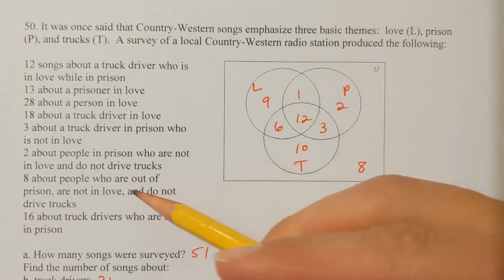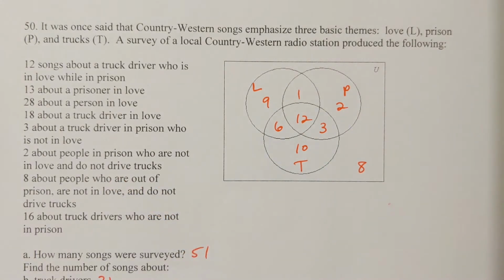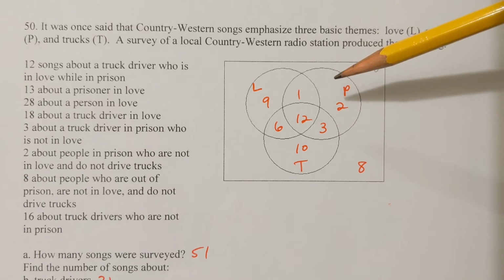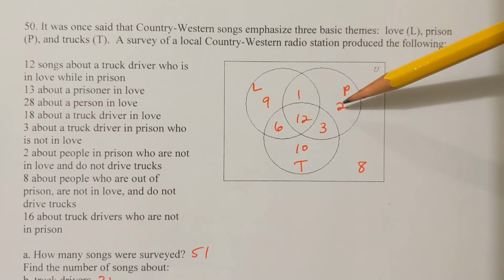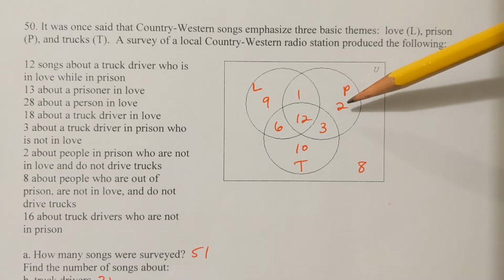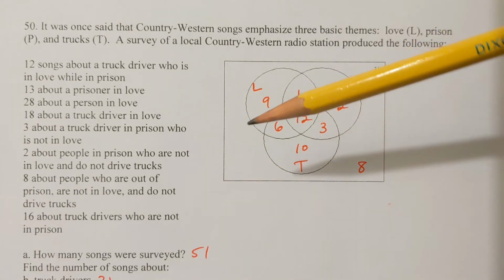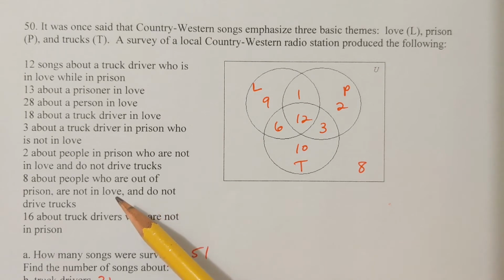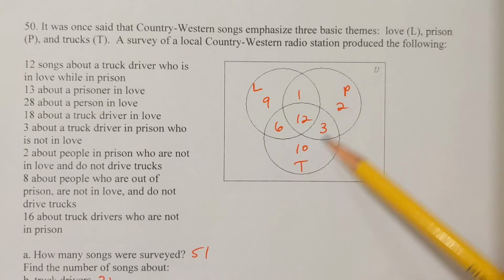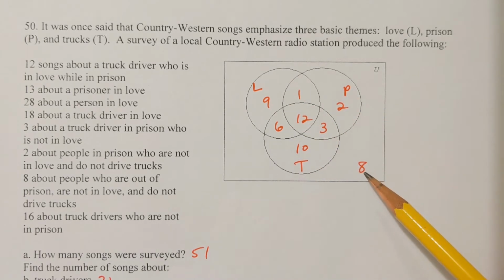2 songs are about people in prison who are not in love and do not drive trucks. So there'd be 2 here. 8 are about people who are out of prison, are not in love, and do not drive trucks. Well, that's none of these 3. So those 8 are going to go in the lower right-hand corner.